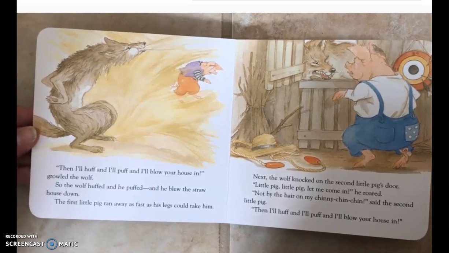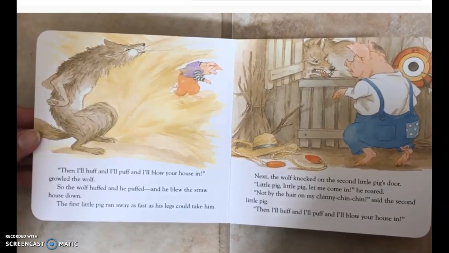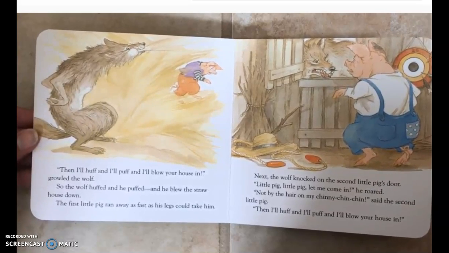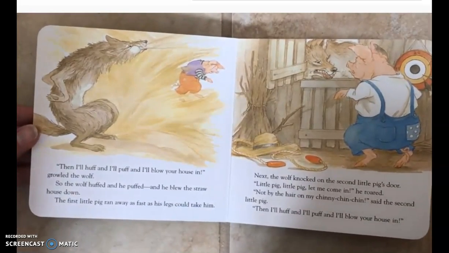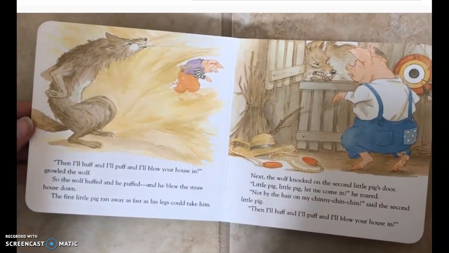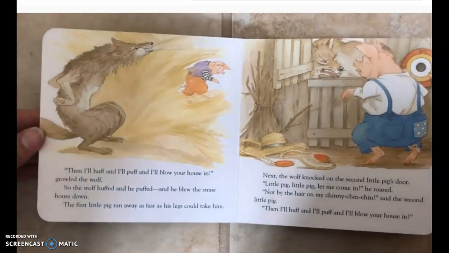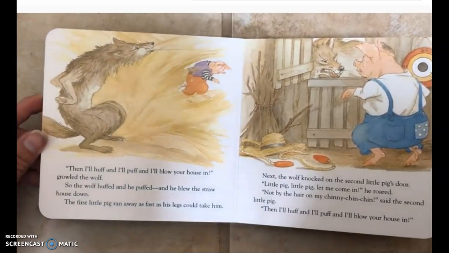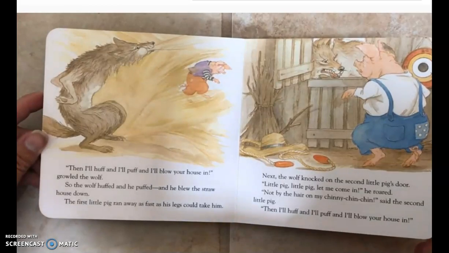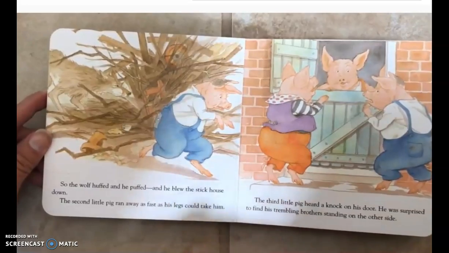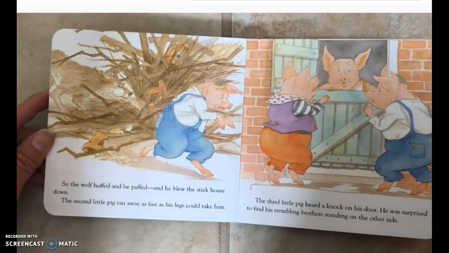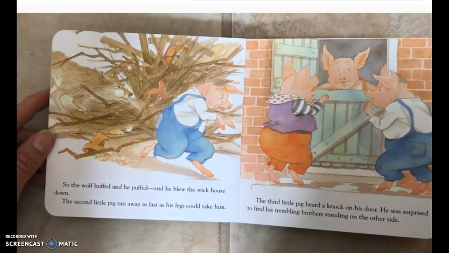Next, the wolf knocked on the second little pig's door. "Little pig, let me come in," he roared. "Not by the hair on my chinny chin chin," said the second little pig. "Then I'll huff and I'll puff and I'll blow your house in." I have my story stone for my second little pig and for the wolf. So the wolf huffed and he puffed and he blew the stick house down. The second little pig ran away as fast as his legs could take him.